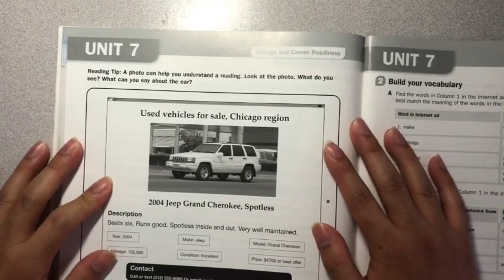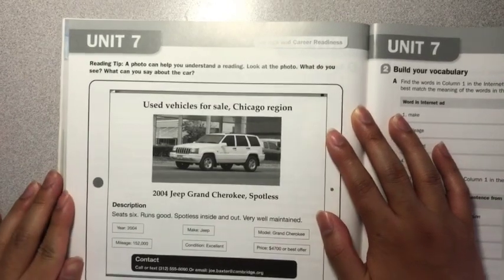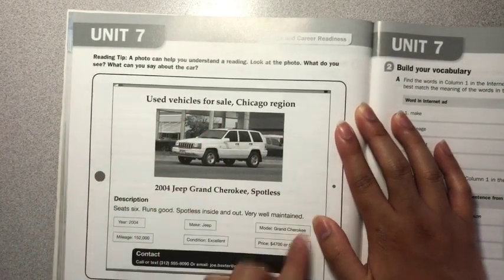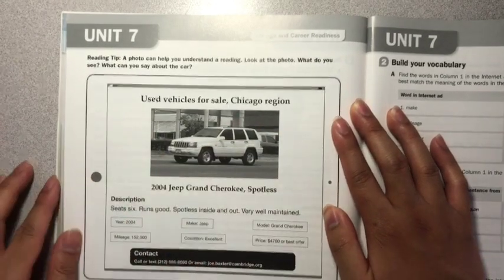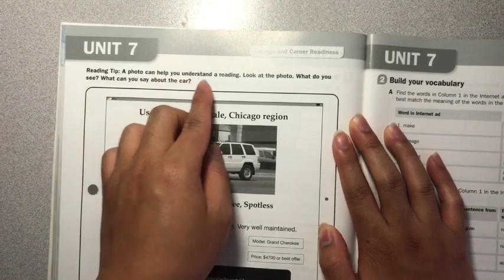On page 148, we have a computer ad. This is an advertisement you would see on the internet. Let's see, reading tip. A photo can help you understand a reading.